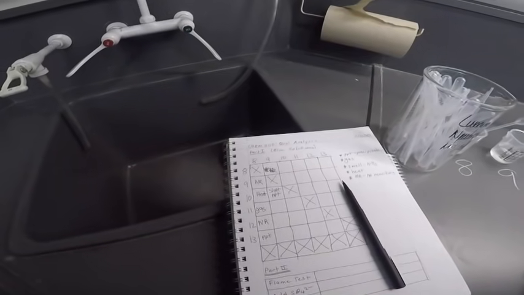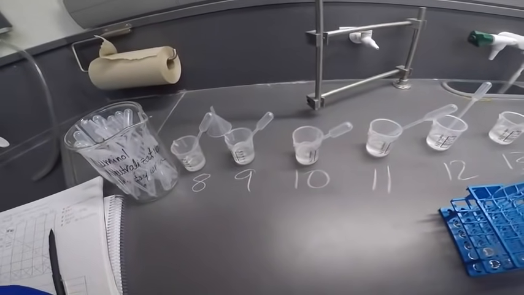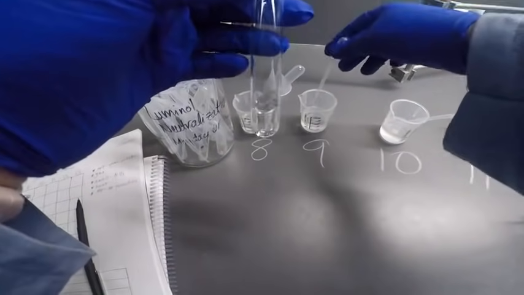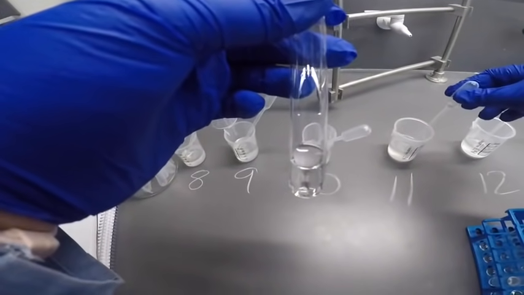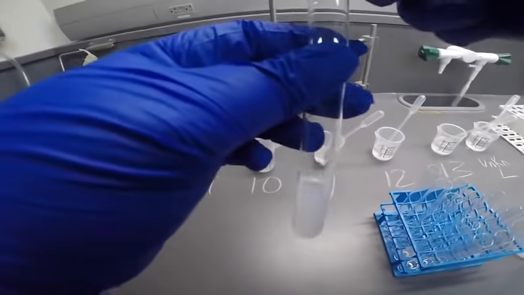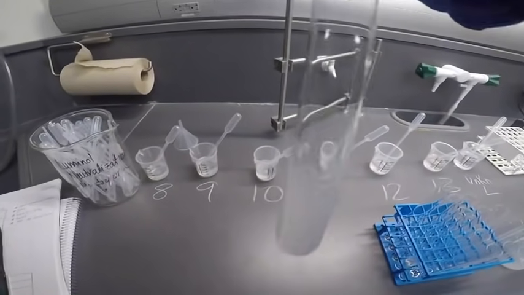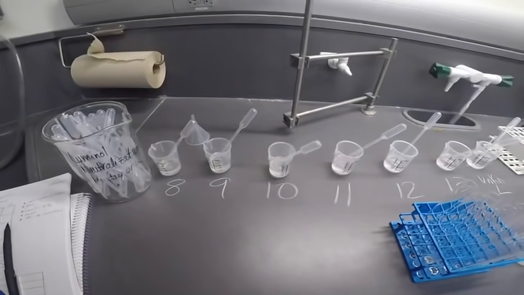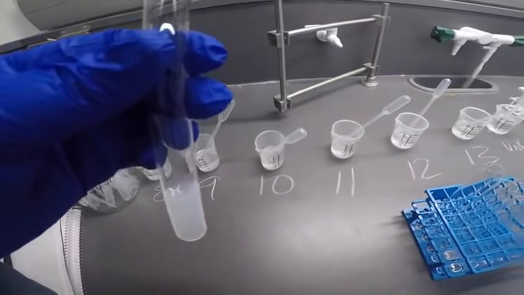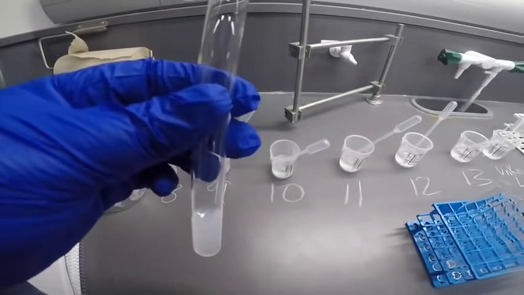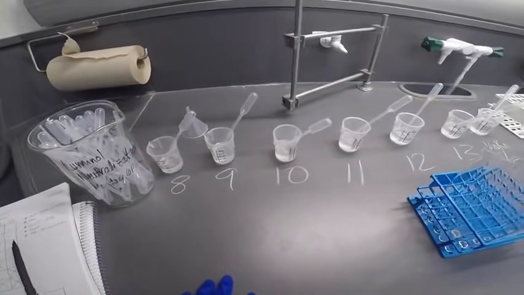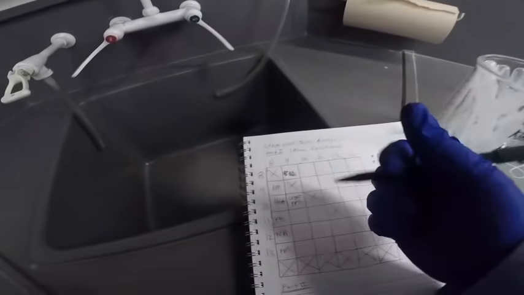All right, so let's do 9 and 11. So that's 9, and now we're going to do 11. Okay, that's a definite precipitate. Totally got cloudy there. Okay, let's see if it got warmer. Didn't get warmer. No smell. All right, but we did get a precipitate. So PPT.